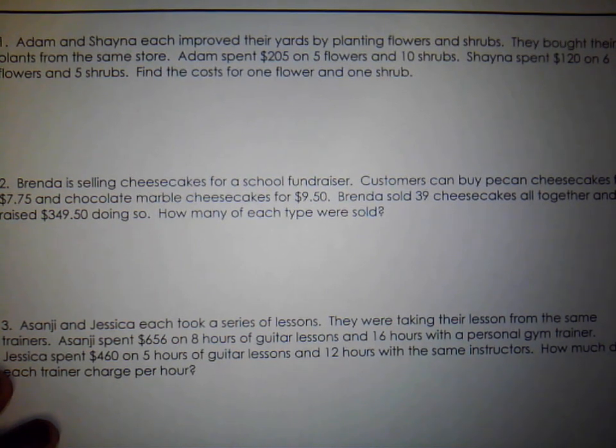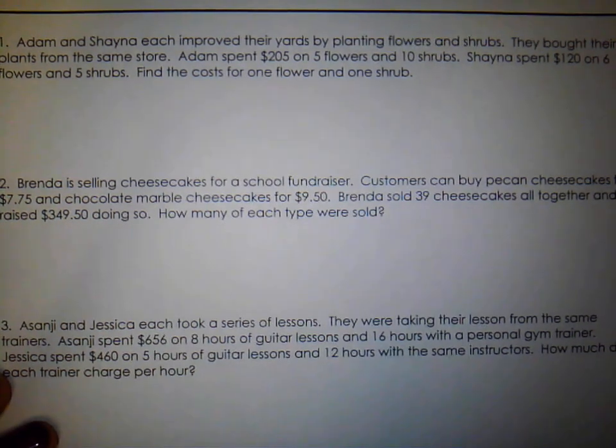All right, so number one, it says Adam and Shayna each improved their yards by planting flowers and shrubs. They bought their plants from the same store, which tells me that everything costs the same. So you don't have to think, oh, things cost different. They could be different prices. You don't even have to think that because they told you they bought it from the same place. All right? So it's okay to make that assumption.